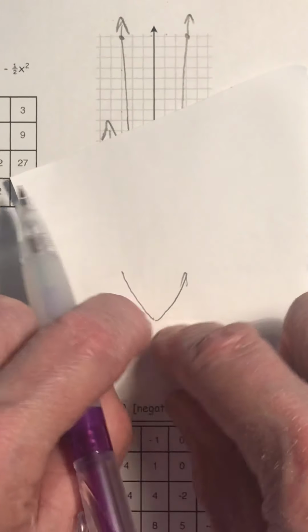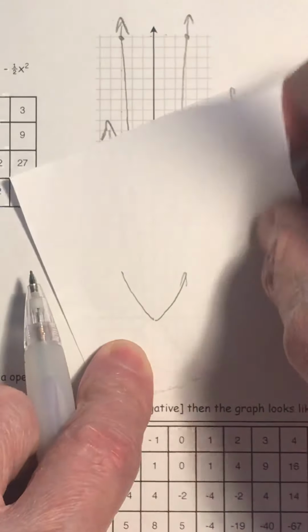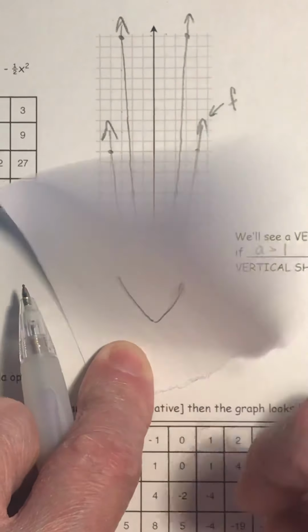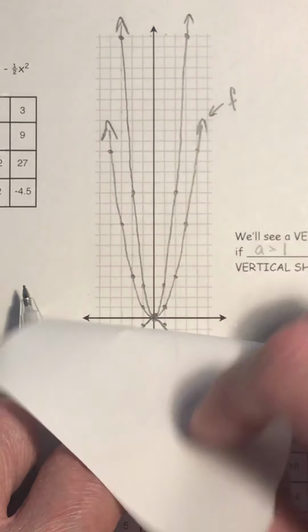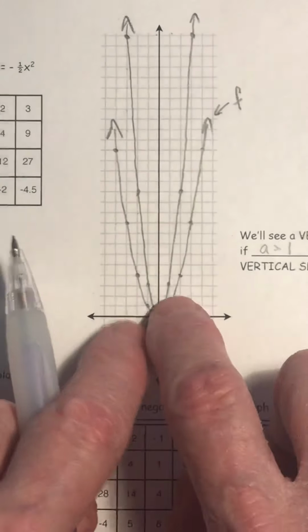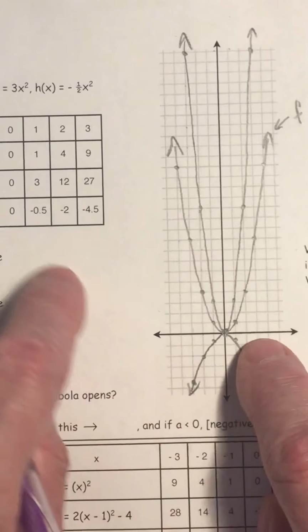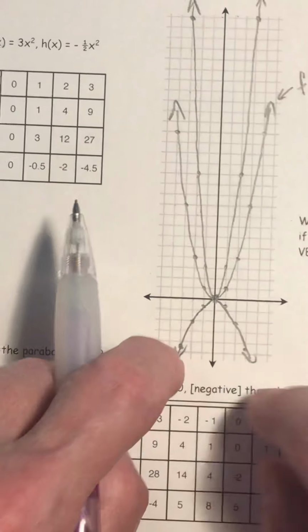Well, it is wider. Let me do it like a flip book. It is wider than the plain old x squared graph, if you can see that. And the negative aspect of it is what flipped it over, making it open downward.